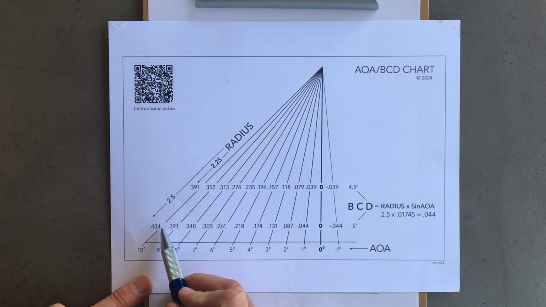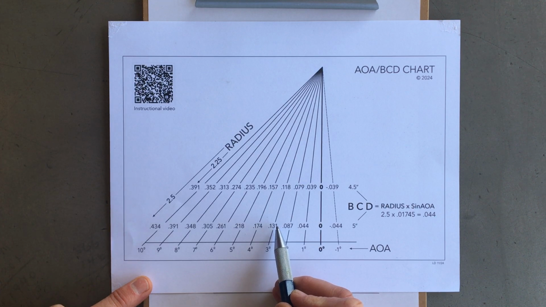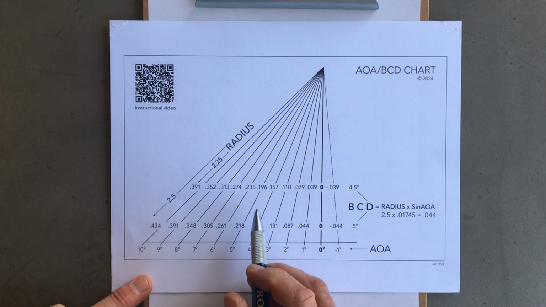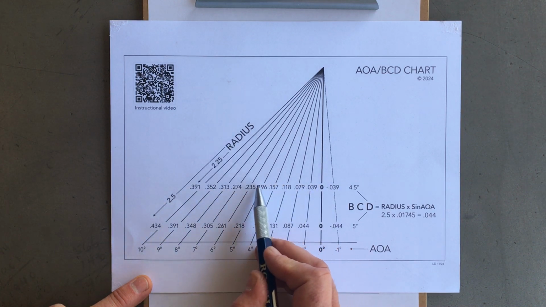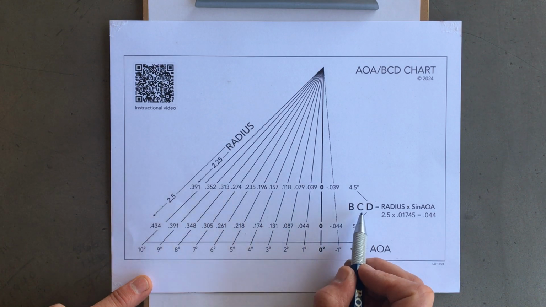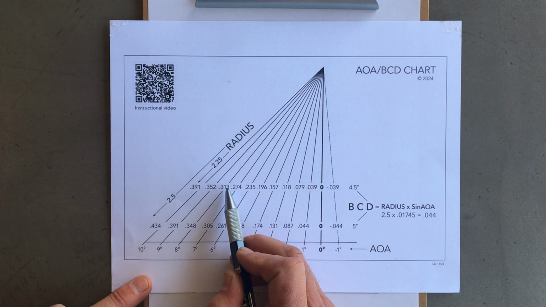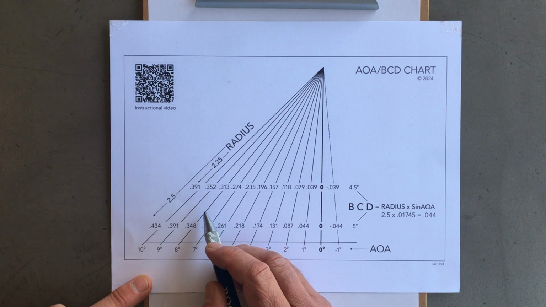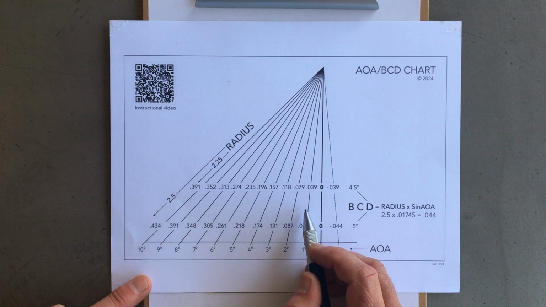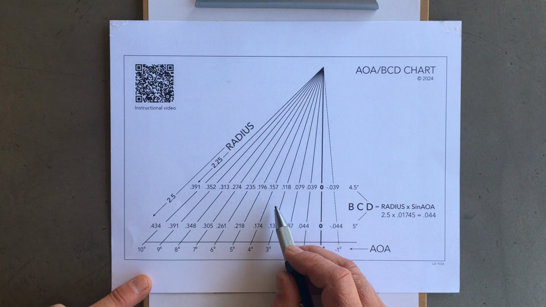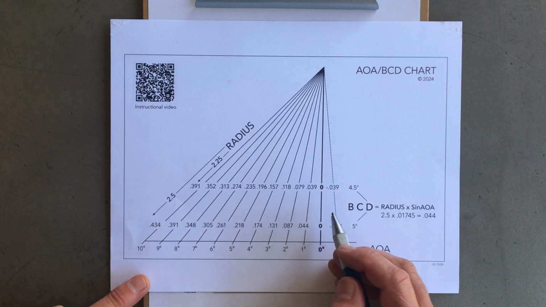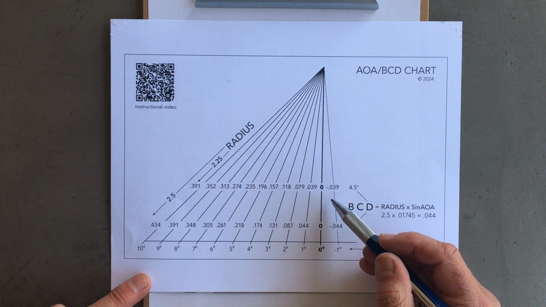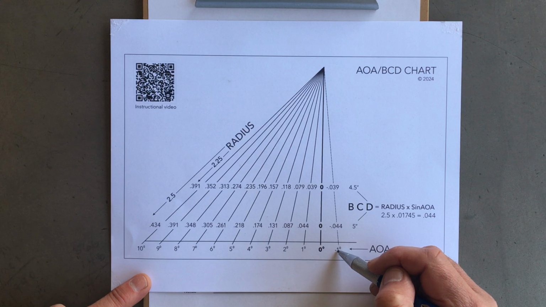So this row here would be the BCD if the diameter was 5 inches and the radius was 2.5. This row here would be the values of the BCD if the diameter was 4.5 and the radius was 2.25. The diameter of the reel in the video was in between that. So I'm going to look in between here. The angle of aggression was negative 0.8, a little less than -1.